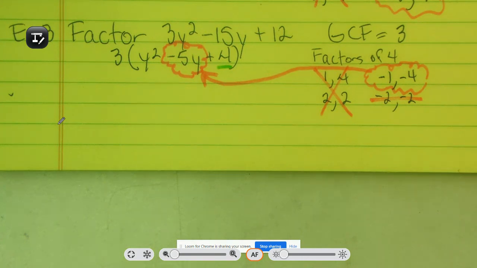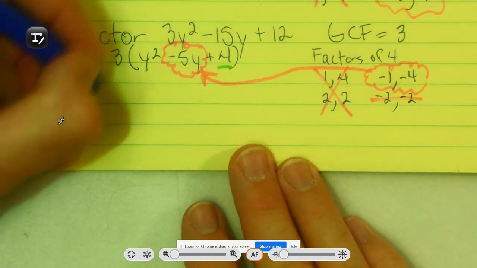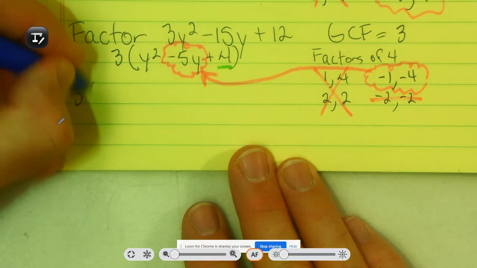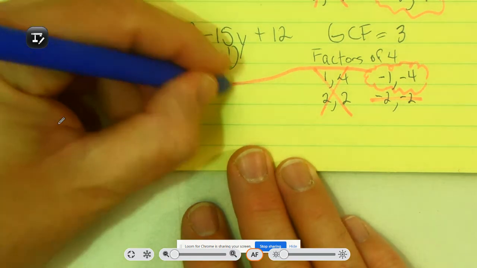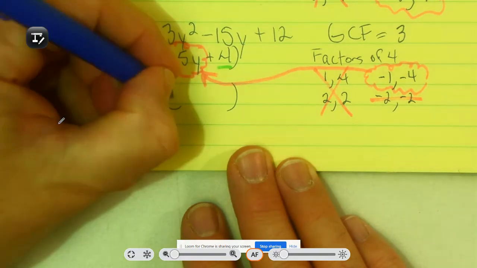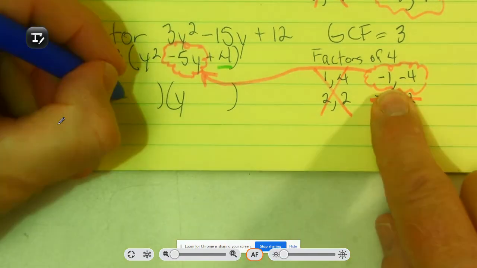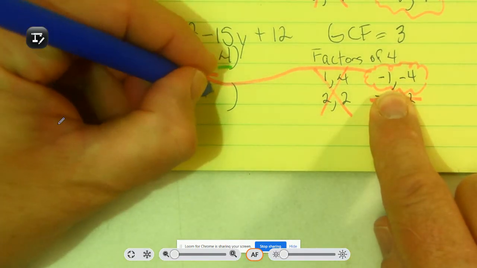All right, so I'm there. I'm in the home stretch. So bring down my GCF. And then my factorization, it's y squared, so it's going to just be y times y. And then it'll be minus 1, minus 4.